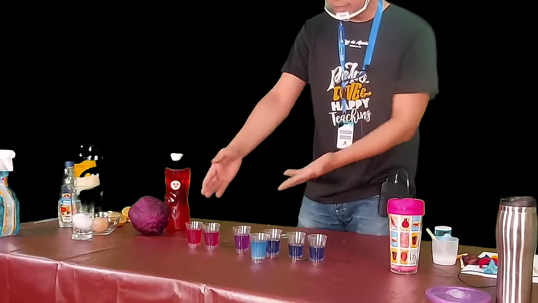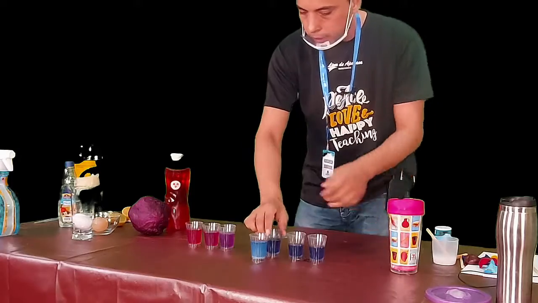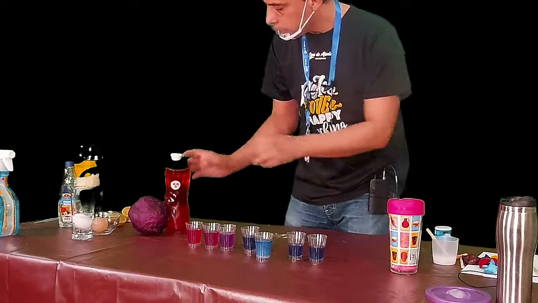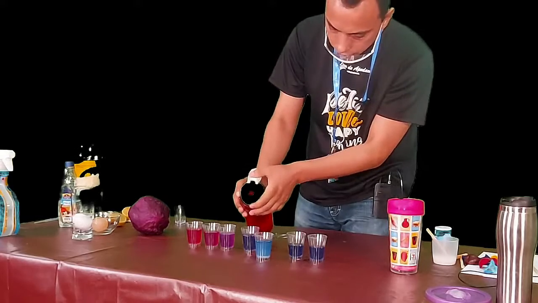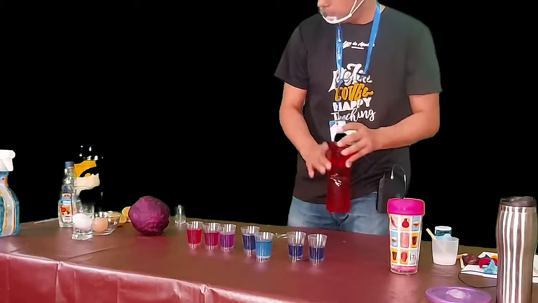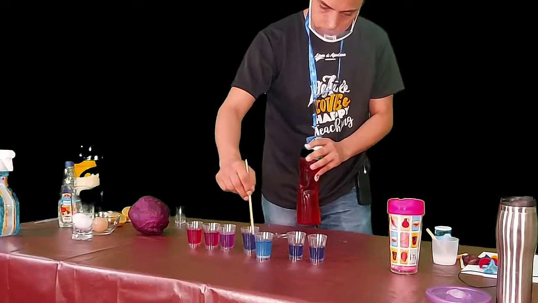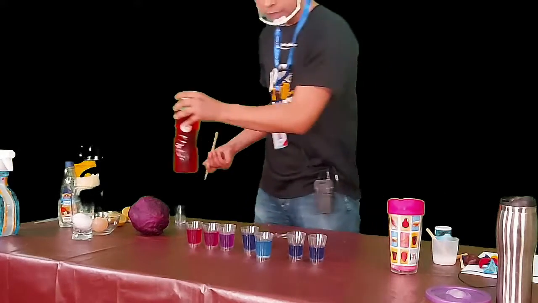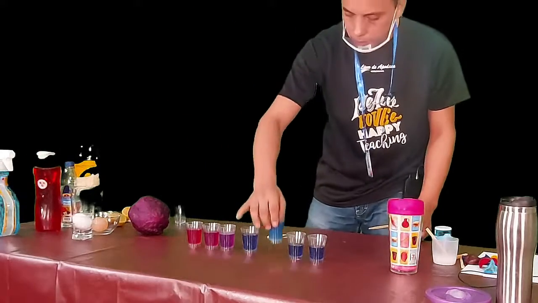Okay, some acids right here. We can see this range of colors, right? And the next one, I'm going to pour a little bit of water. This is just tap water. Do you see any change there? Looks the same for me. Okay, this was the sodium bicarbonate.